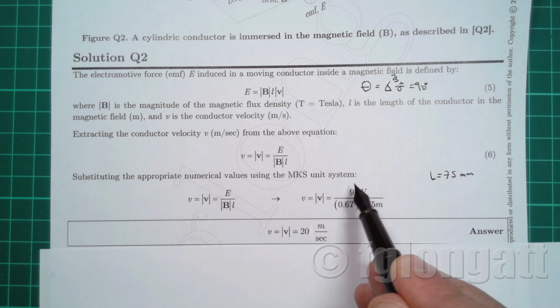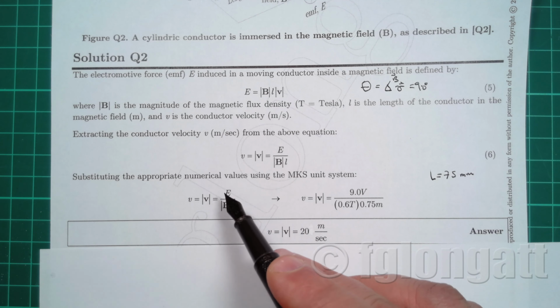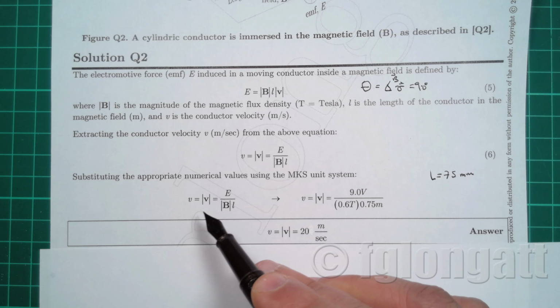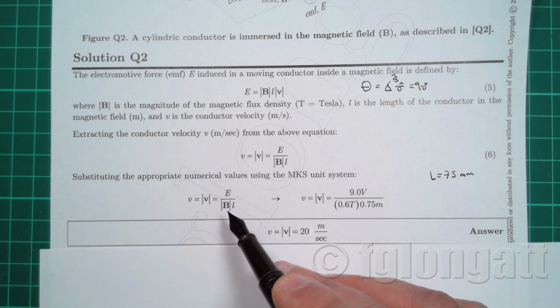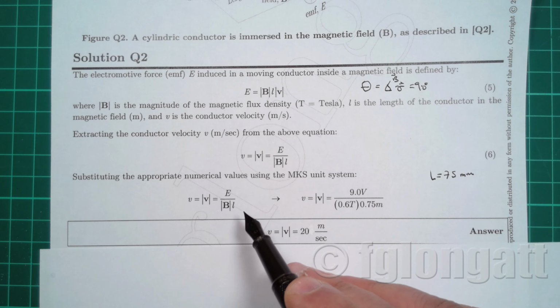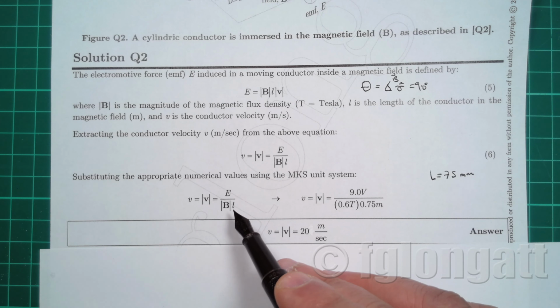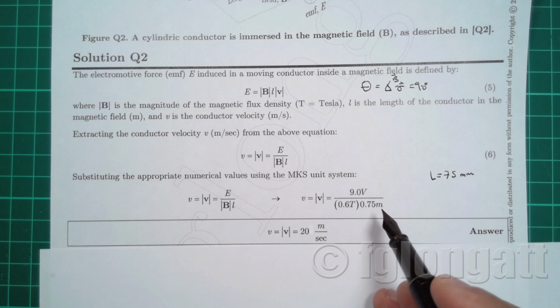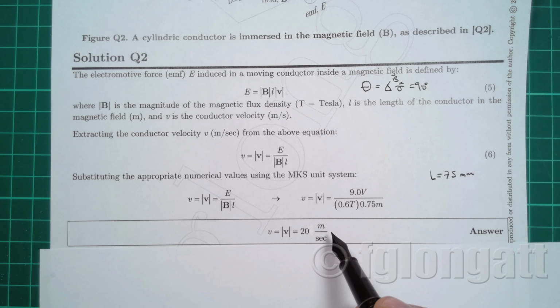In the numerator, we find the induced voltage, 9 volts. In the denominator, the magnetic flux density, 0.6 teslas, and the length converted into meters, 0.75 meters. So we calculate, and the result is 20 meters per second.